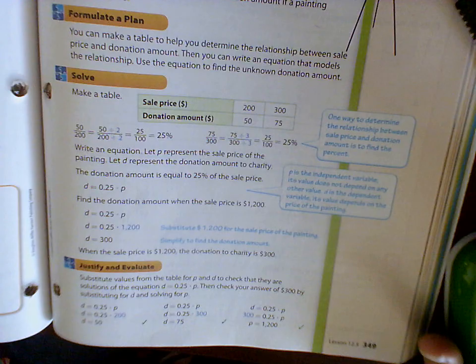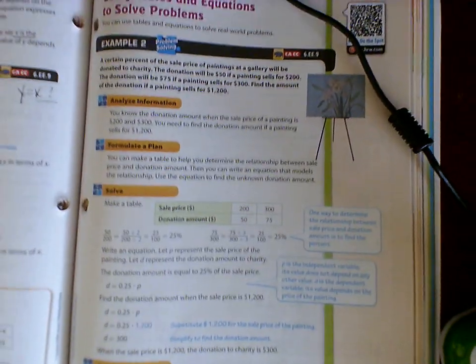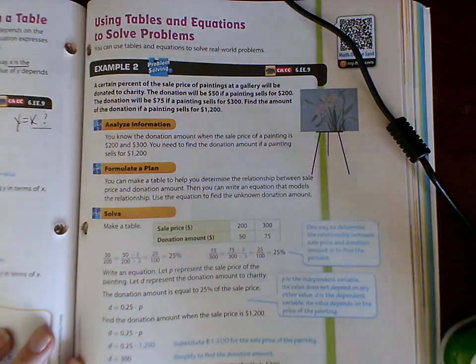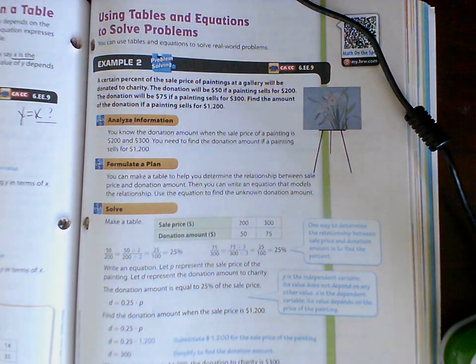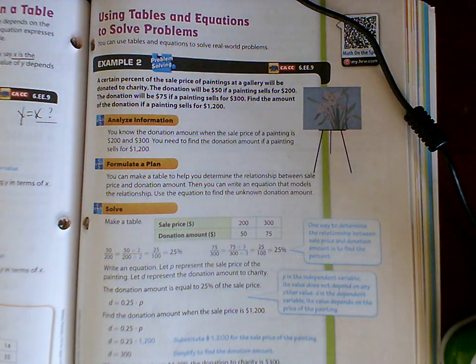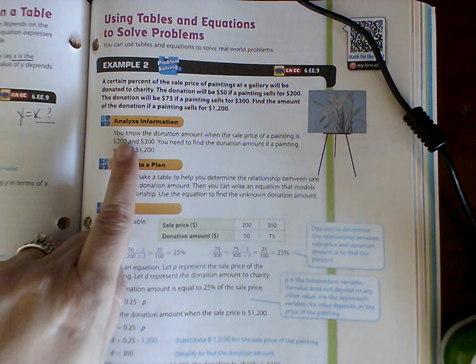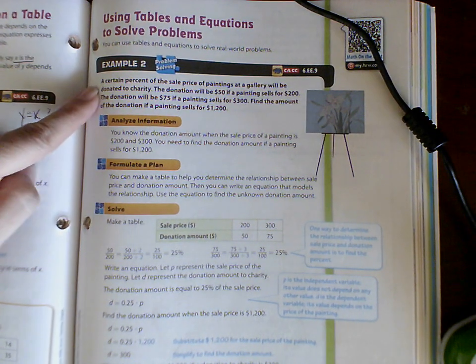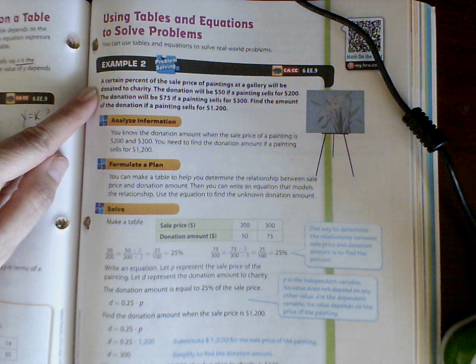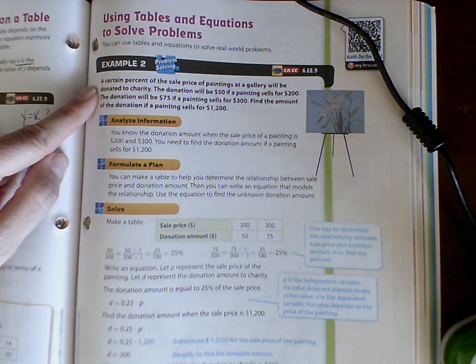So the next part of this on page 349, sorry for moving that around on you. Okay, it says use the table to solve equations to solve problems. So it says you know that the donation amount, actually let's start up here, a certain percent of the sale price of paintings at an art gallery will be donated to charity.